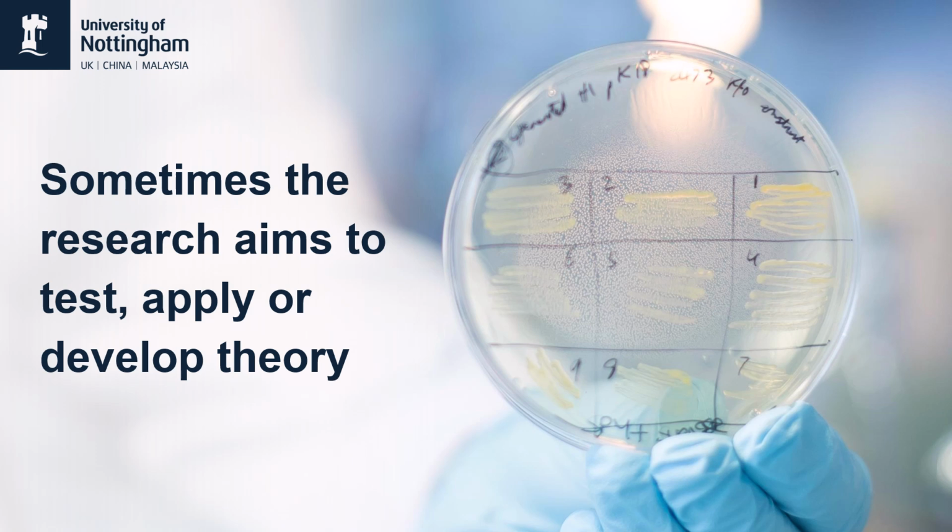Sometimes, however, the research itself aims to test or apply or even develop theory. And so hypotheses, or hypothesis testing, rather than sitting within an individual objective, sit at a much higher level within the overall research project.